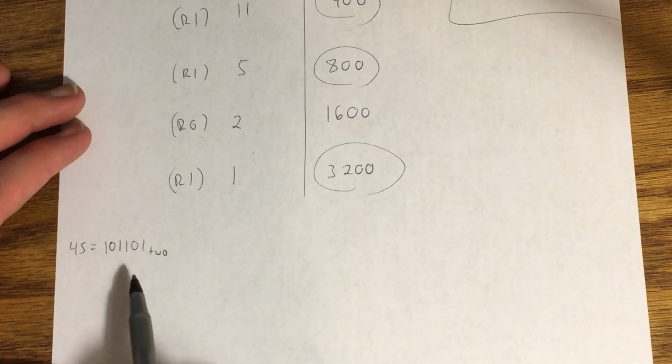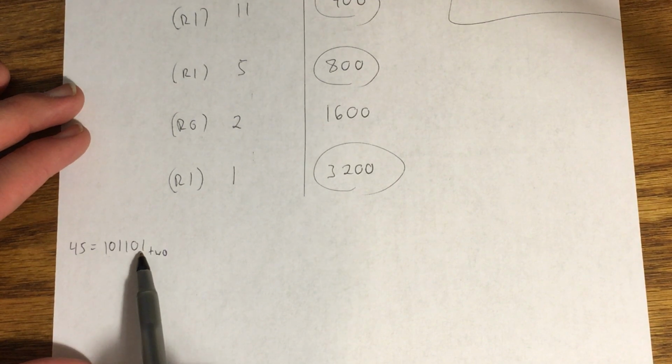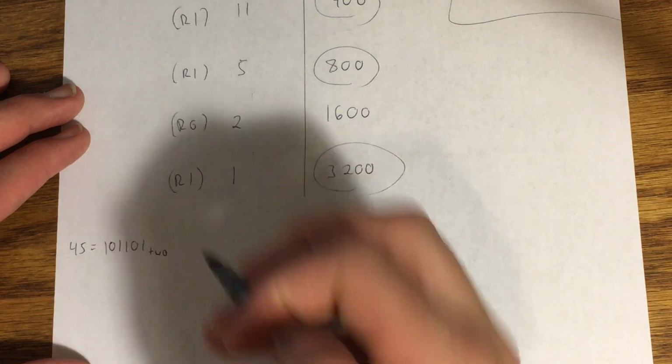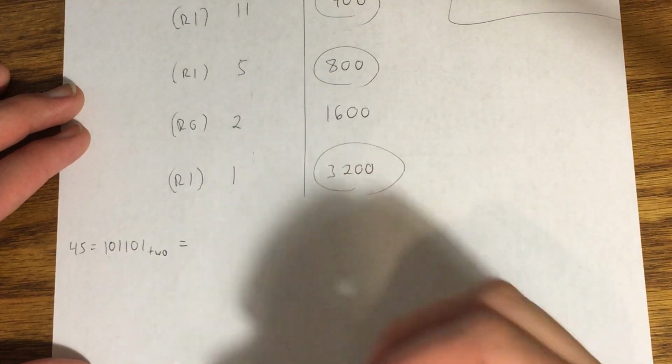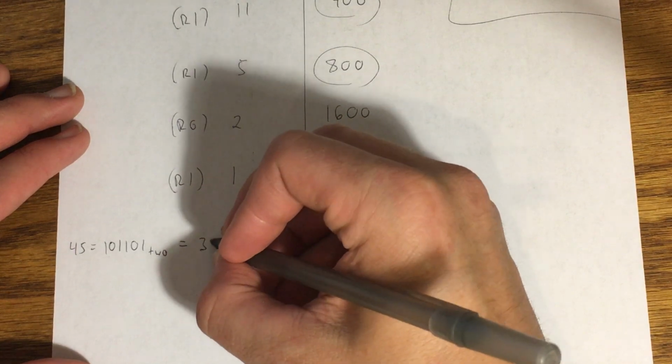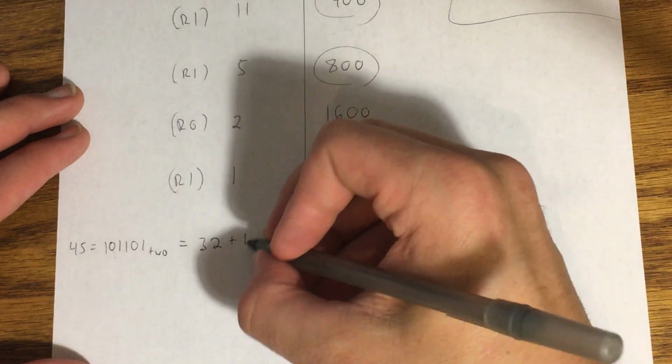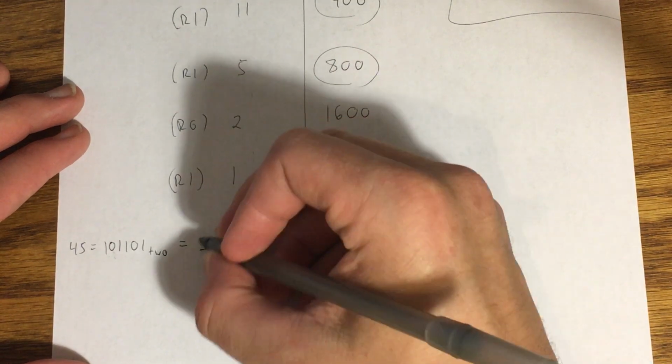So let's think about what these place values would be. This is the 1s place, 2s, 4s, 8s, 16s, 32s. So in expanded form, if I simplify it a little bit, this is the same thing as 32 plus 16. Oh, no, sorry. Let me back that up.